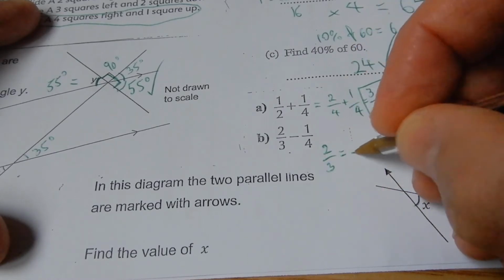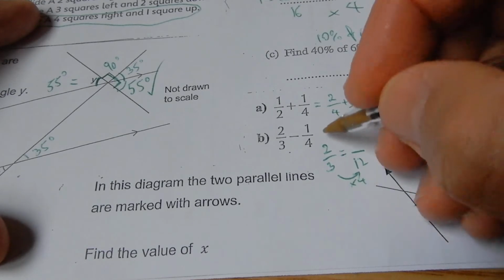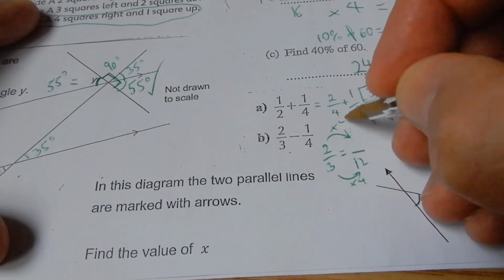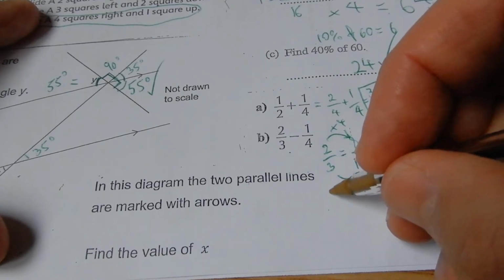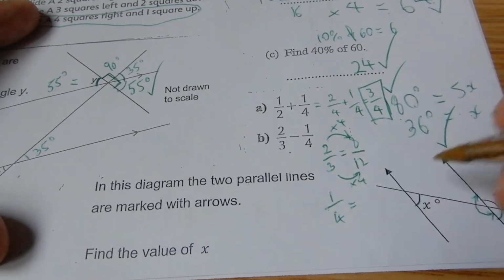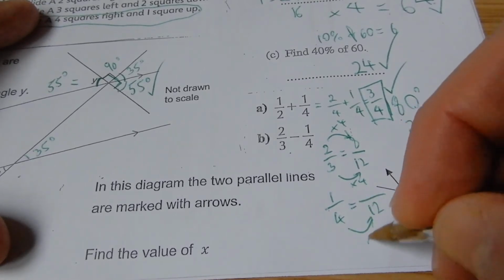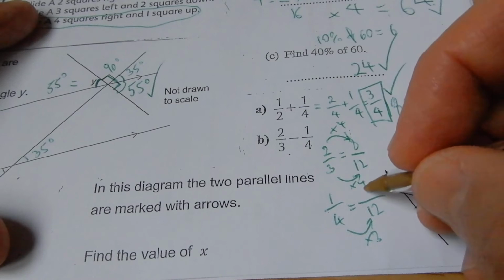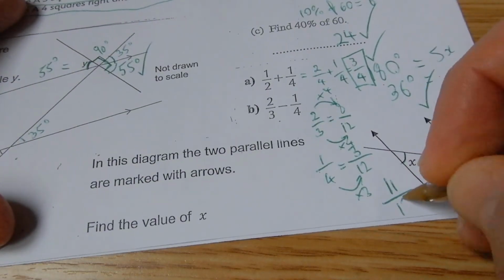2/3 equals how many twelfths? Okay, times by 4, so we times the top by 4. So that's 8 twelfths. And we've got 8 twelfths, and 1 quarter equals how many twelfths? Times by 3, so 3 times the top as well. So that's 3 twelfths plus 8 twelfths is 11 twelfths.